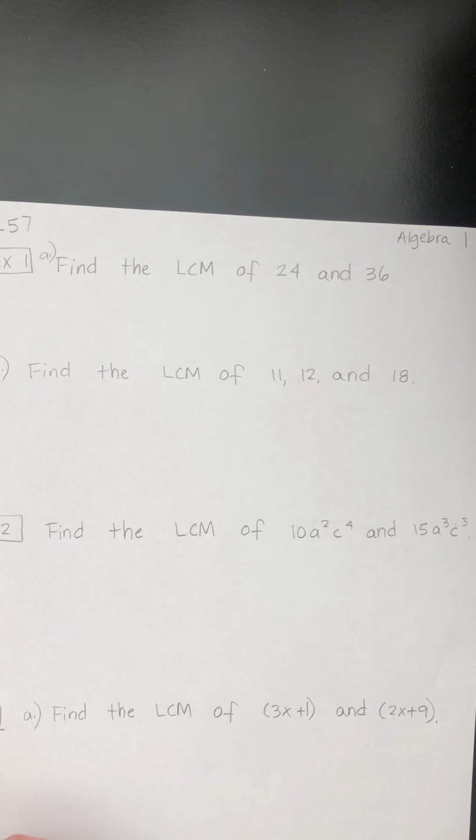So if it's the number 2 and it appears 2 times in one of the factors and 3 times in the other factor, you're going to use the most times it appears, so 3 times. If you have 3, and it appears once in one number and once in the other number, you're just going to use the 3 one time. You'll multiply those factors together and it'll be your least common multiple.